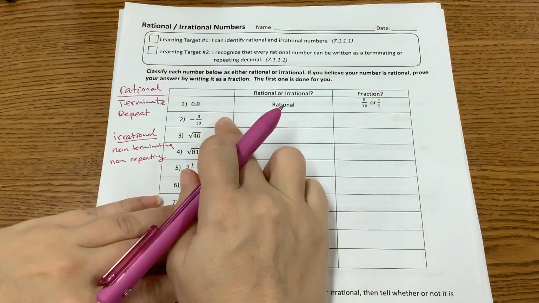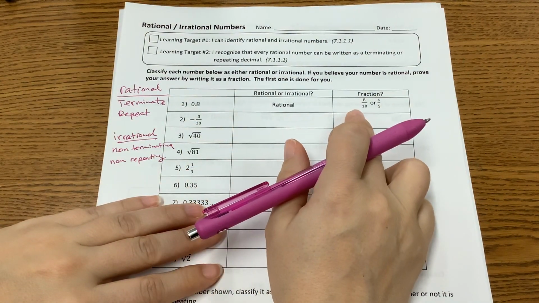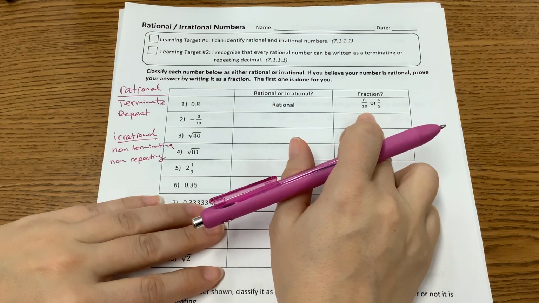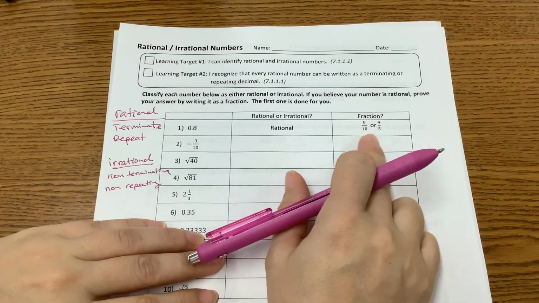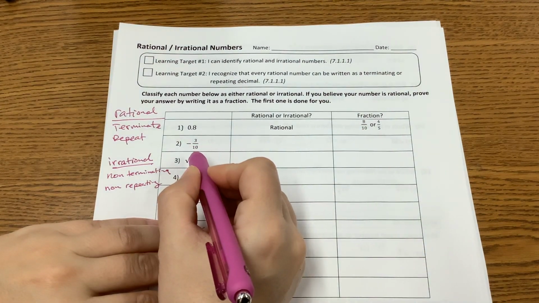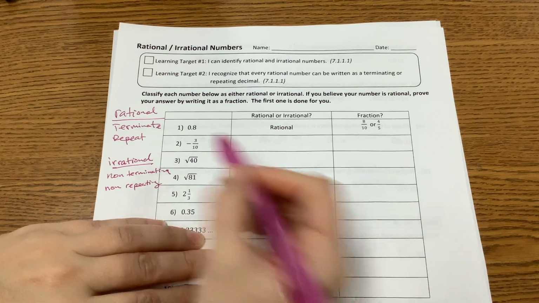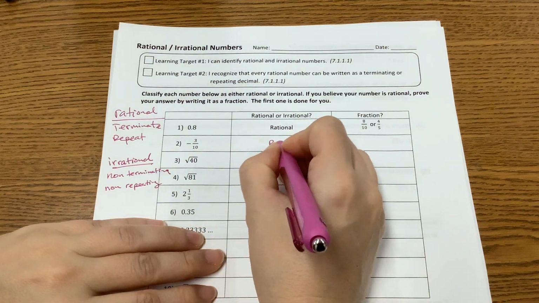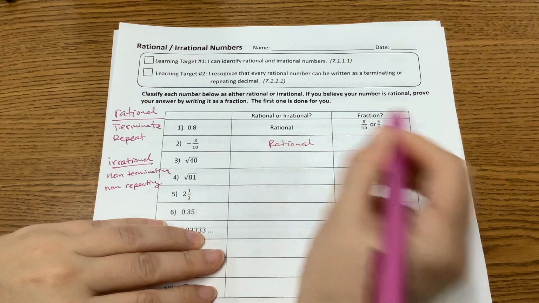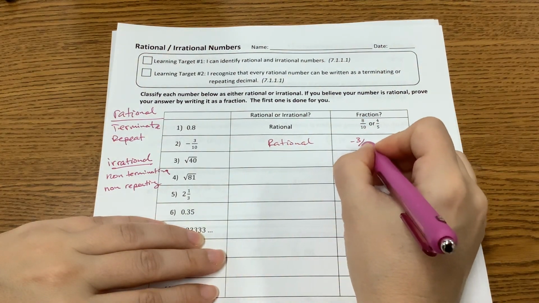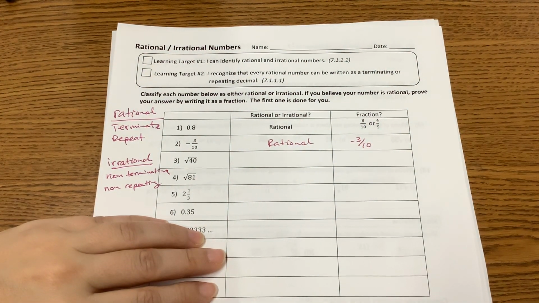All right, the first one has been done for us to show us what they want. It looks like the fraction can be simplified or not. So for this first one, we have a fraction of 3/10. So what would we mark it as? It is rational. And the fraction is already given to us, so -3/10.